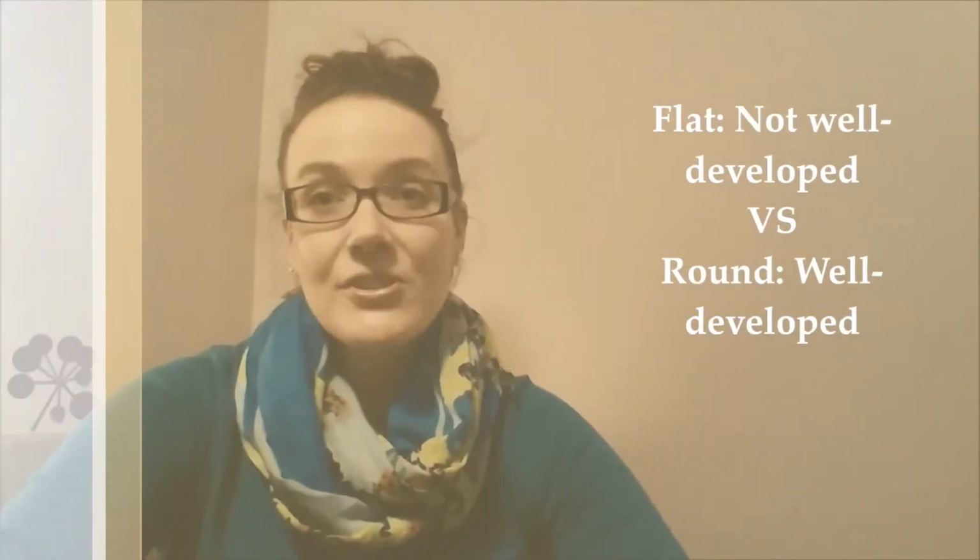Another element of characterization is flat versus round characters, and that's exactly how it sounds. A flat character is not a very well-developed character, and sometimes flat characters are necessary. They're kind of like background characters. And round characters are your plump, juicy, well-developed characters, maybe like the main characters in your story.